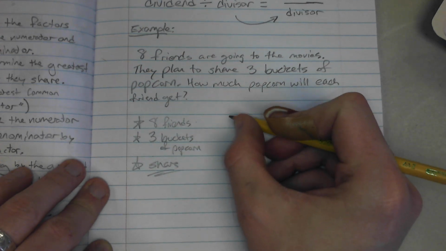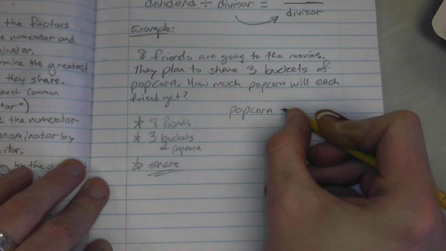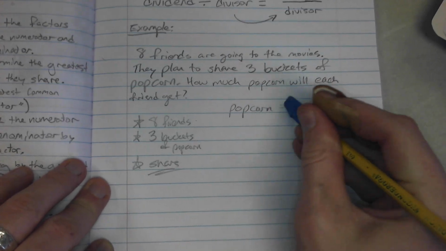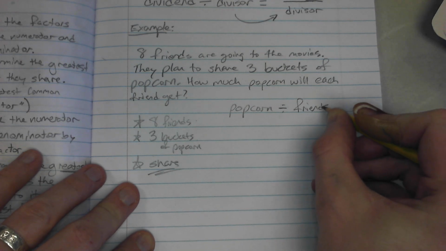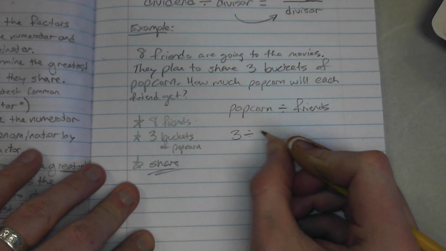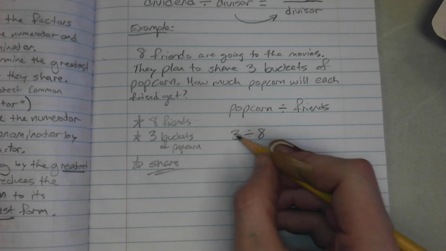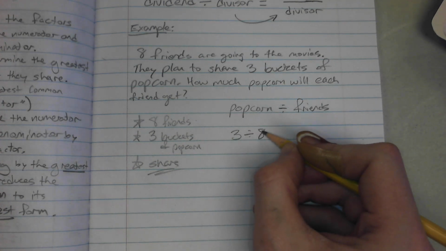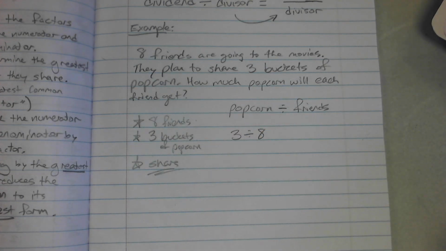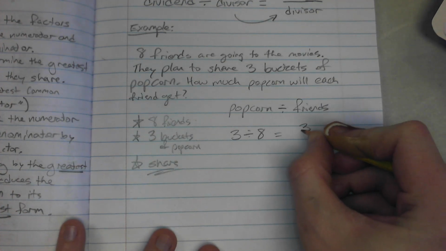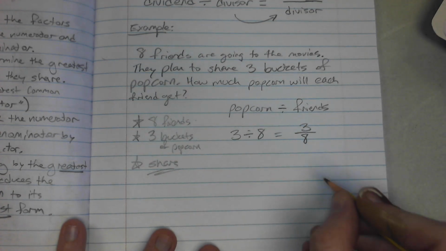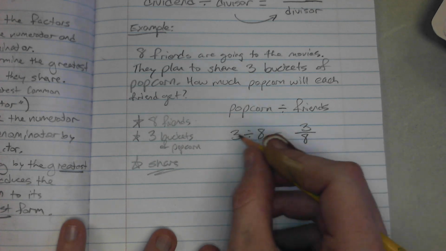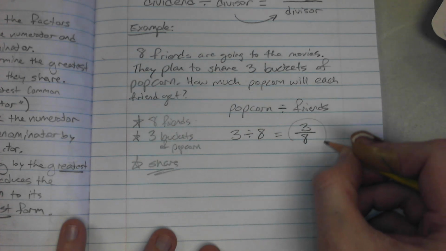So we should say that we're going to do popcorn divided by friends. That means that we're doing 3 divided by 8. Now, 3 cannot be split into 8 an equal number of times. What we found by drawing that is that we can represent 3 as the numerator and 8 as the denominator, because division means fractions. Fractions means division. So our answer would be 3/8.